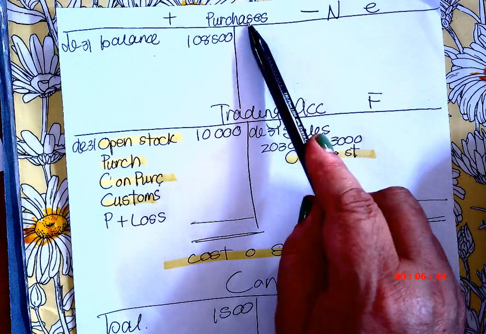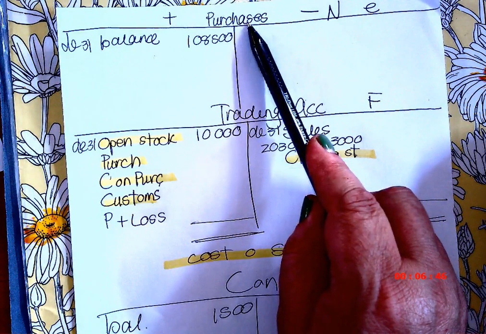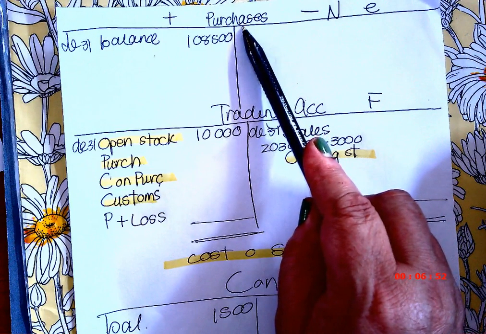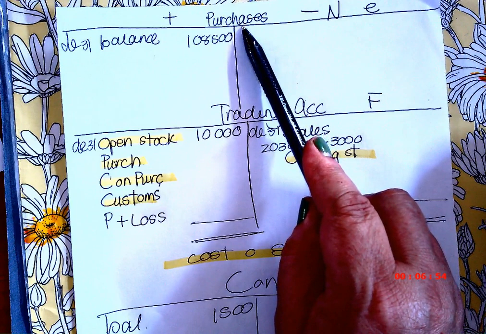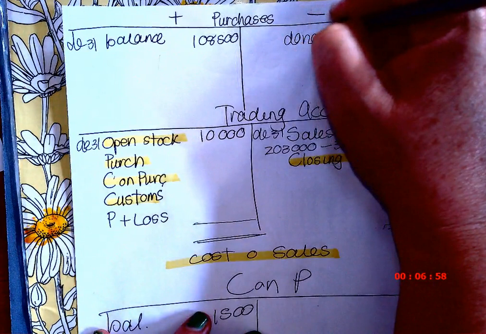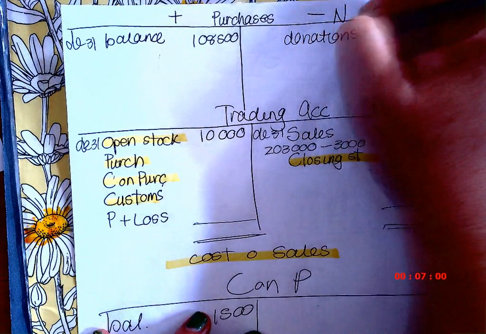Purchases. Can you see where we used to do this as a verb? It is now a T, ne? So purchases, is purchases getting more or less? Less. So on the credit side, I say donations. And once again, the same principles go.